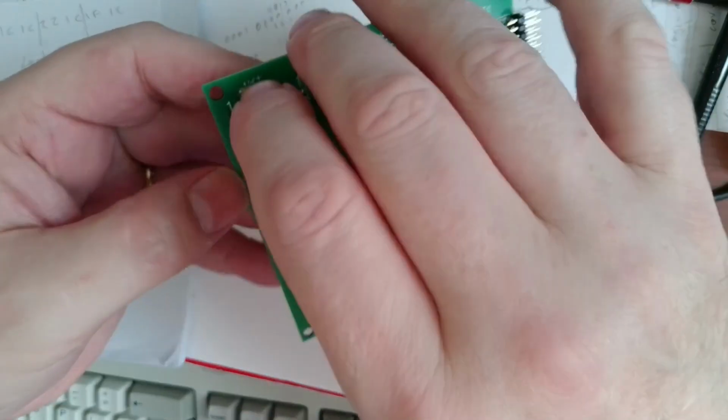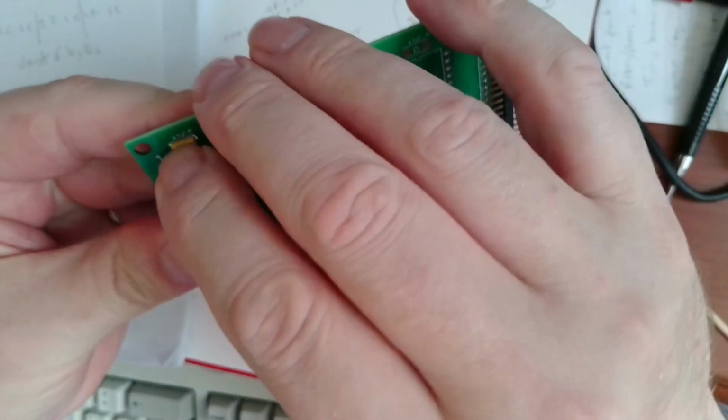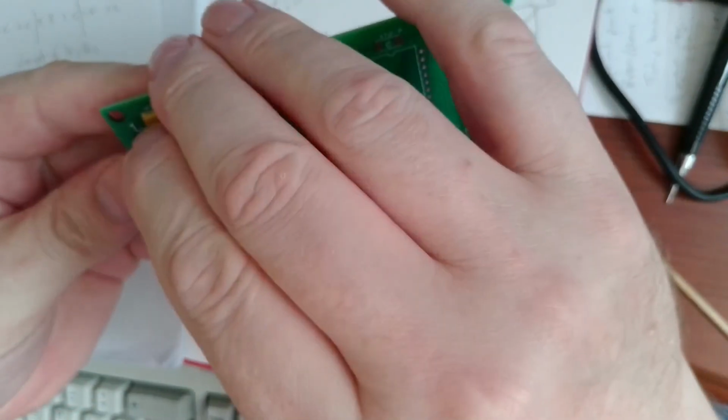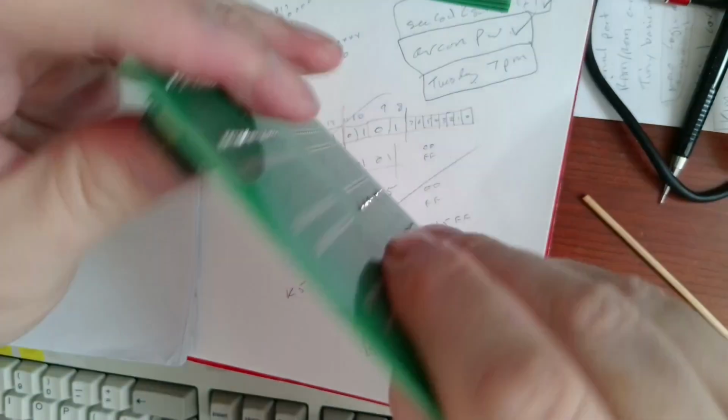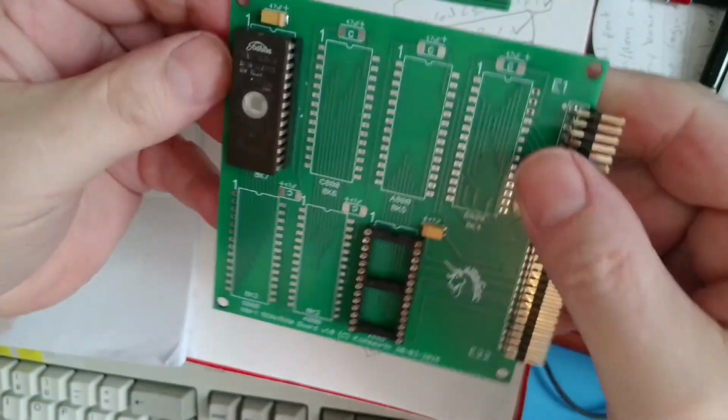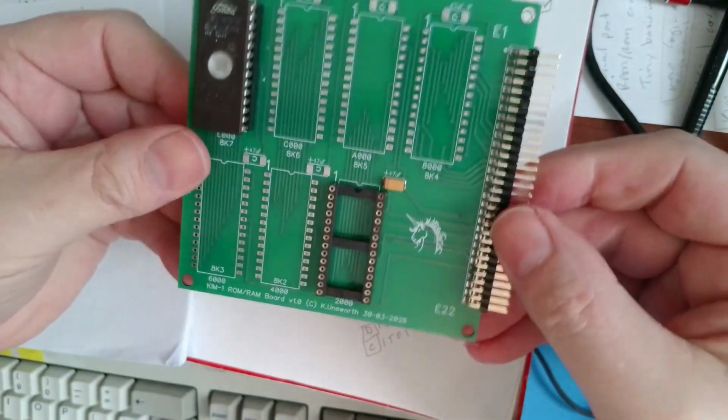We'll plug that in. Oh, need to straighten these pins out. I need one of those pin straightening devices. There you go, that's all in. And that should work as it is.